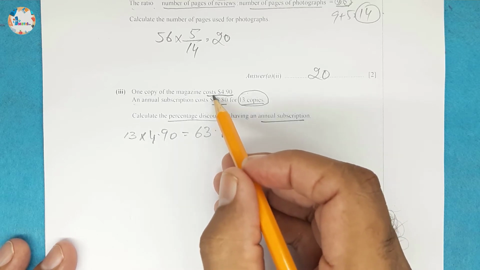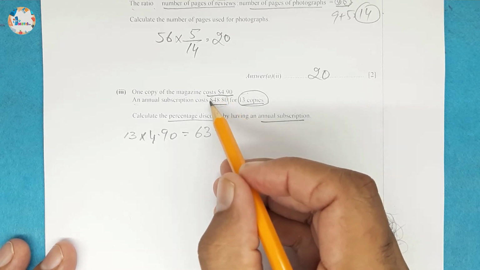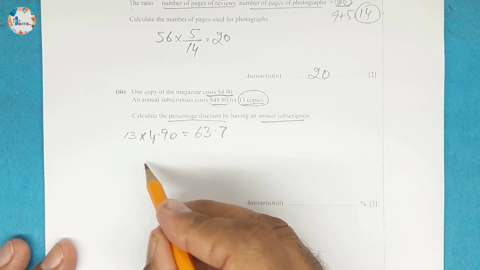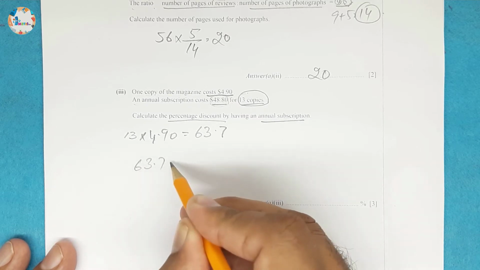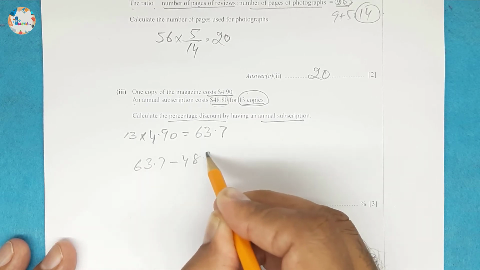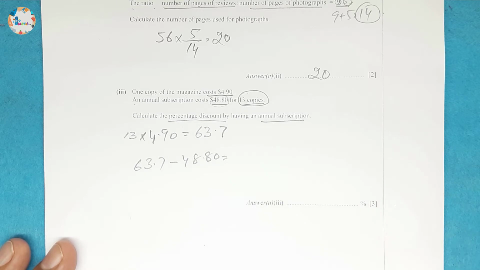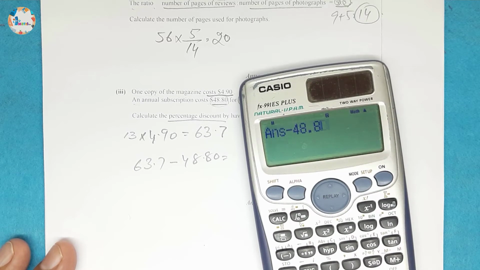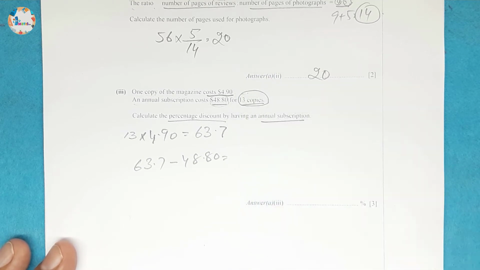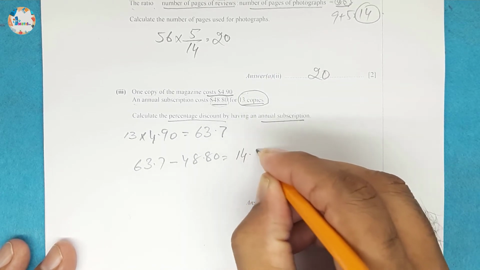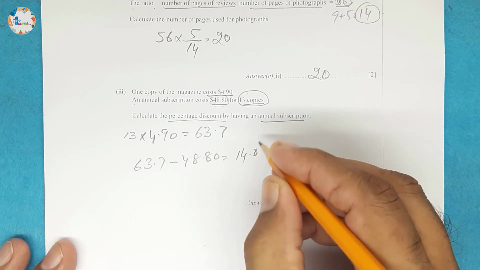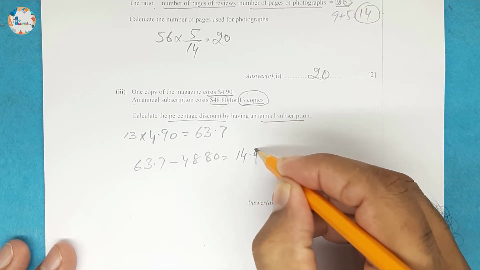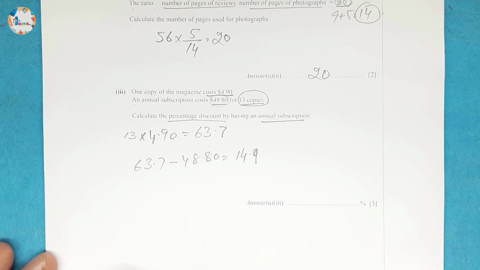But in the case of a subscription, you have to pay only 48.80. So it will be 63.7 minus 48.80, which results in 14.9. So there will be an advantage, basically a discount, of $14.9.